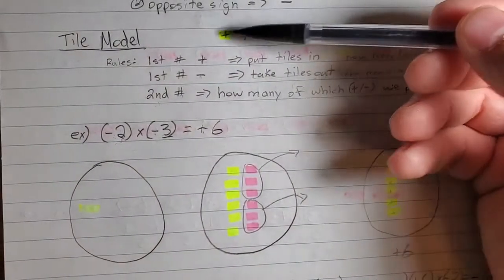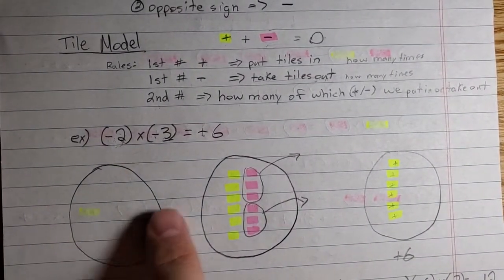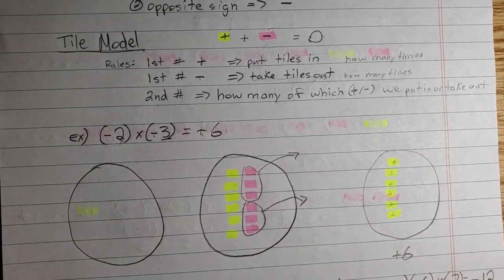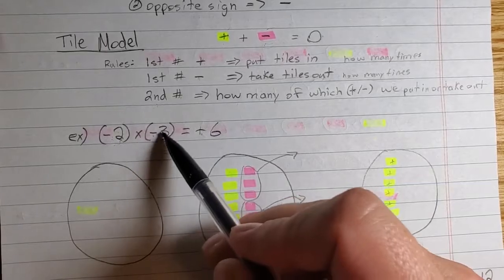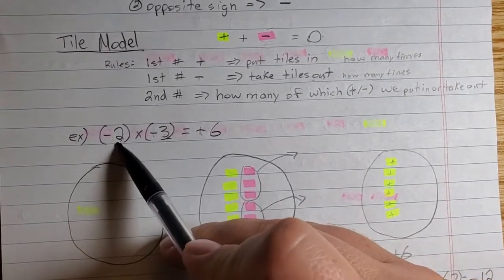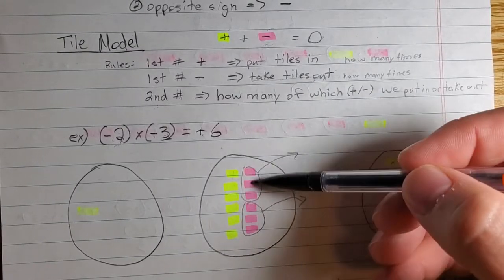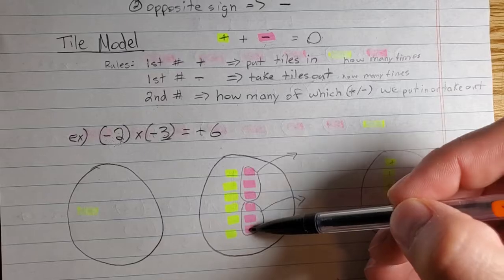Well, we're going to use this principle up here where a positive plus a negative is 0. We're going to put pairs inside. See how I put pairs? I put pairs of them inside. How many did I put inside? Well, I knew that I was going to be taking out groups of 3, right? And I was going to have to do it 2 times. What's 2 times 3? 6. So I put 6 of each in here. So I put 6 positives and 6 negatives.